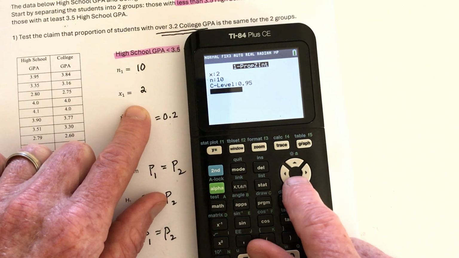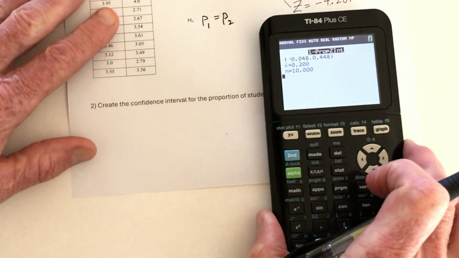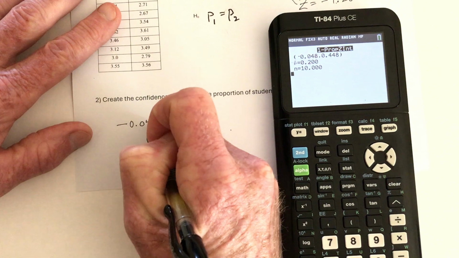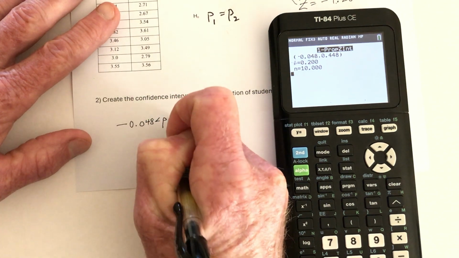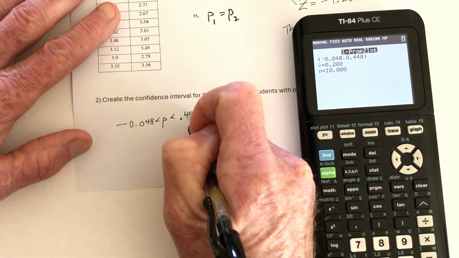Use a 95% confidence level. And it's saying that their proportion would be anywhere from negative 0.048 to 0.448.